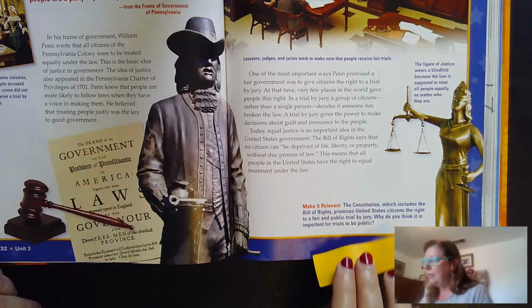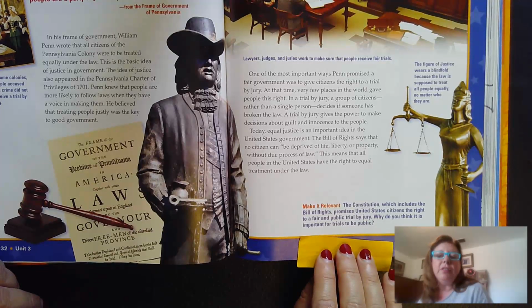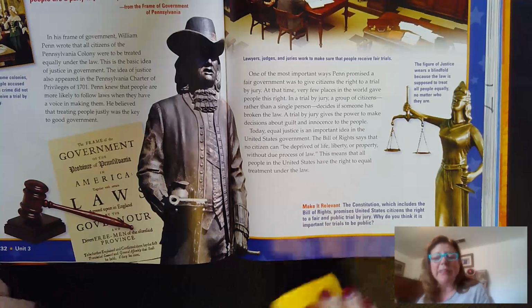And then down here it says, make it relevant. The Constitution, which includes the Bill of Rights, promises United States citizens the right to a fair and public trial by jury. Why do you think it is important for trials to be public? Can you think about that?